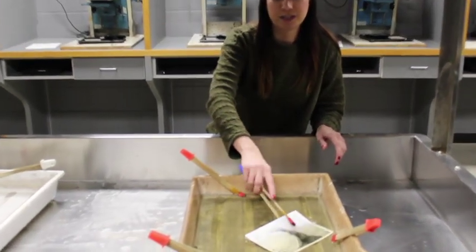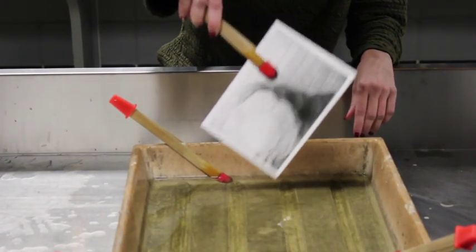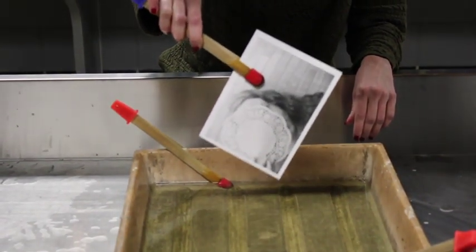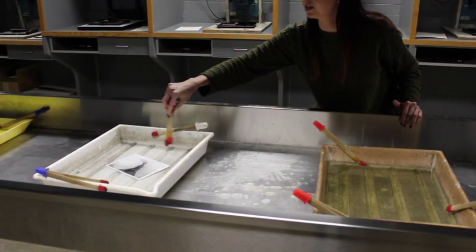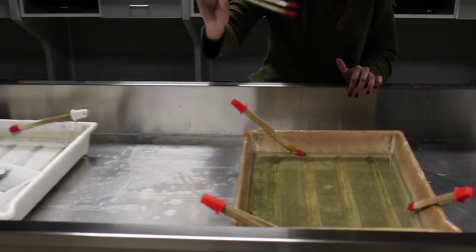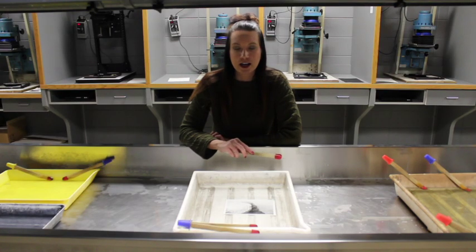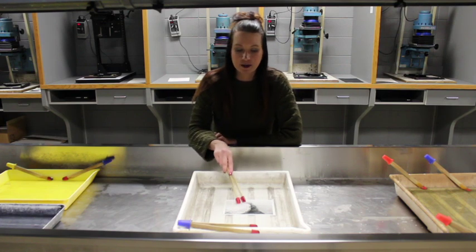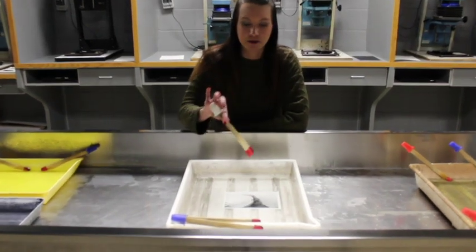So after my 2 minutes is up, I'm going to take the bamboo tong, carefully lift my picture up, and let some of the excess developer drain off. And then from there, I can carefully move it over to the next chemical, which is our stop bath. I'm going to put my bamboo tong back over to the original tub. So after placing my print into the second chemical, I put the original bamboo tong back to the developer and picked up one for the stop bath.